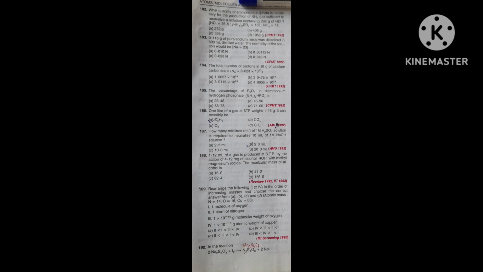The reaction is between alcohol and methyl magnesium iodide. You have to tell the molecular mass of alcohol. The options are 16, 41.2, 82.4 and 156.